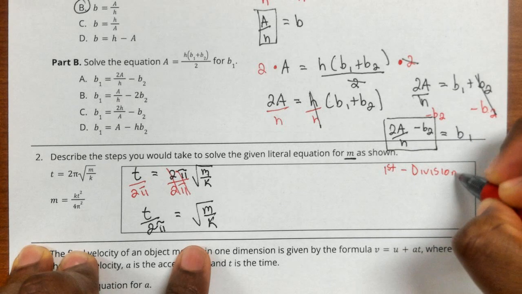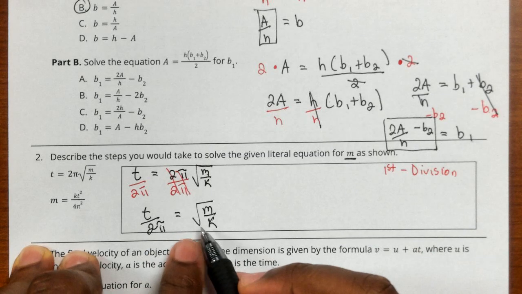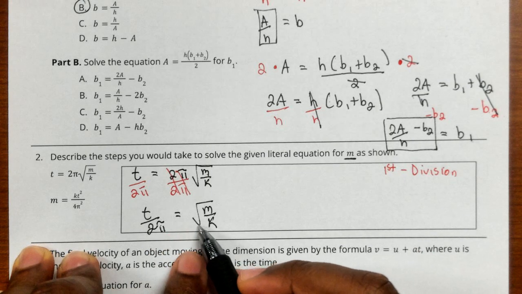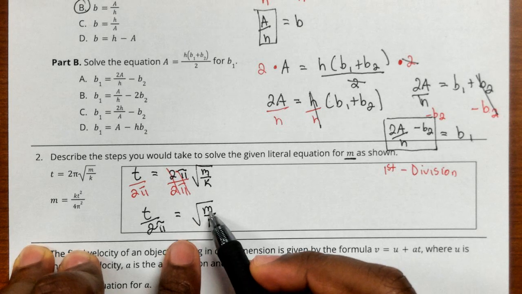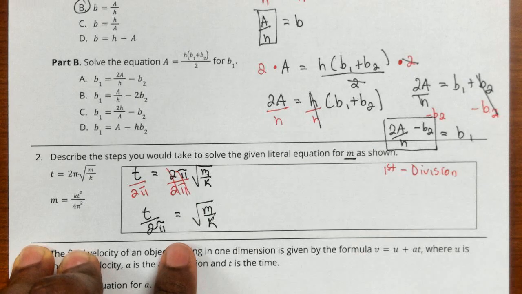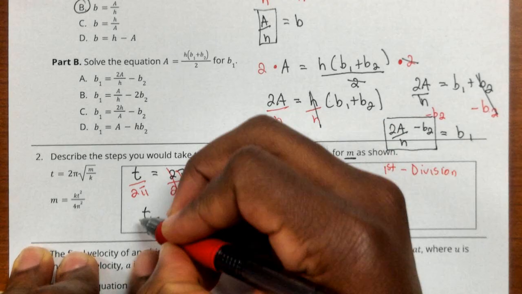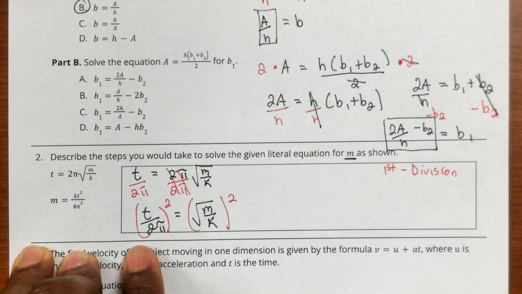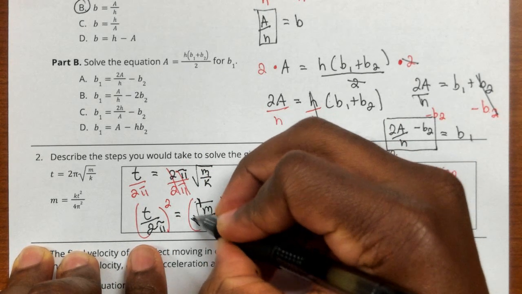Now we're going to do the next step, which is to get rid of the square root. You can think about the square root like a house, and the m is trapped in the house. So to get rid of the square root, I need to square both sides of the equation. I would square this, and I would square all of that. The square cancels the square root.